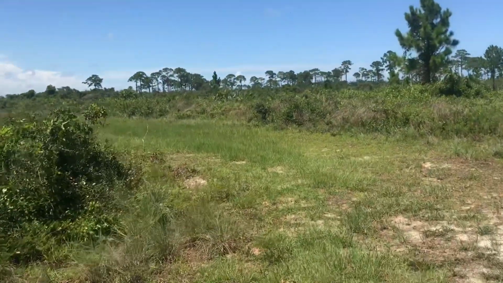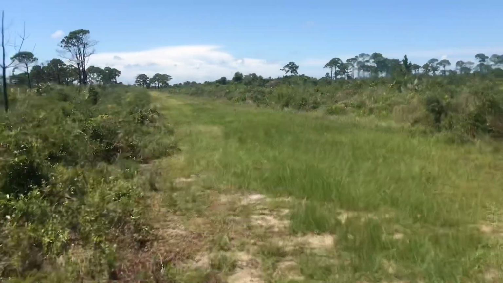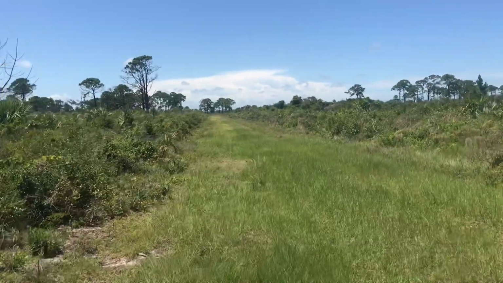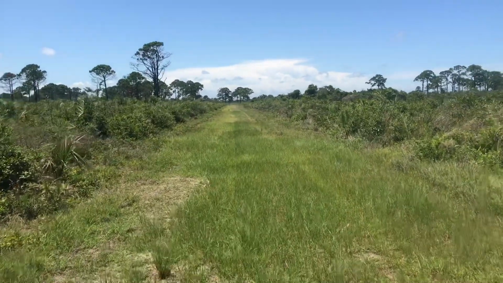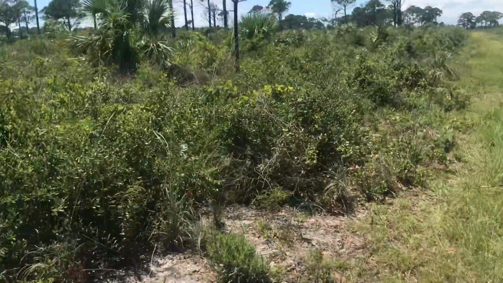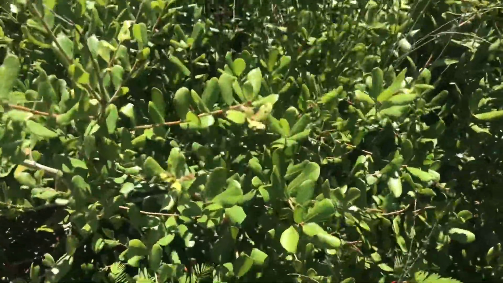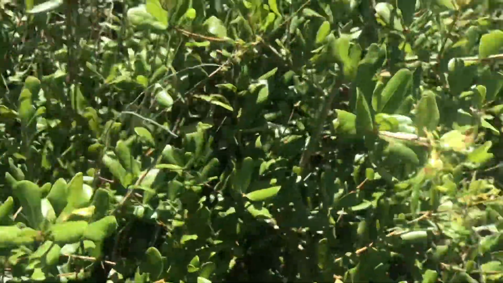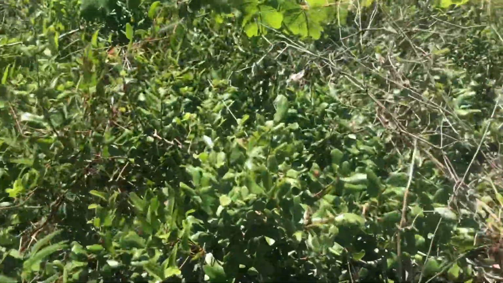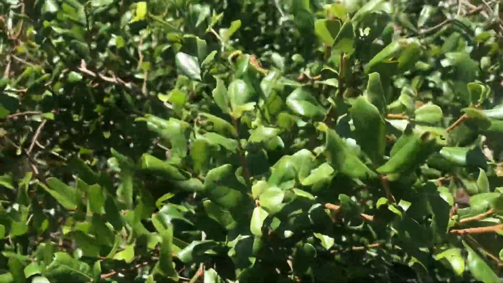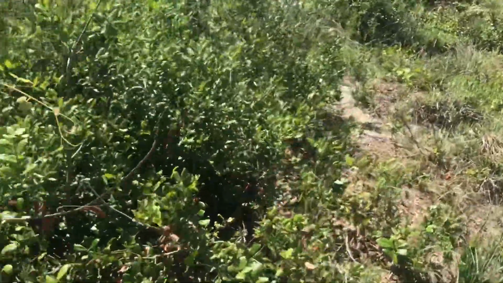So we're making a left turnoff on the trail. This is where it does a loop and comes back to the main trail that we were just on. And on the left side, we're seeing a lot of myrtle oak, very small shrub. And they're all over this left side of the trail.